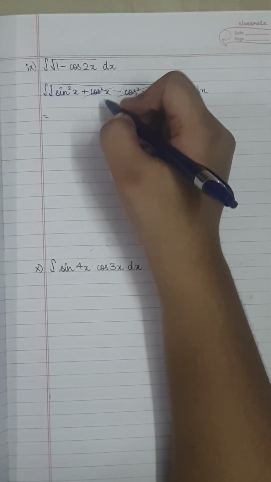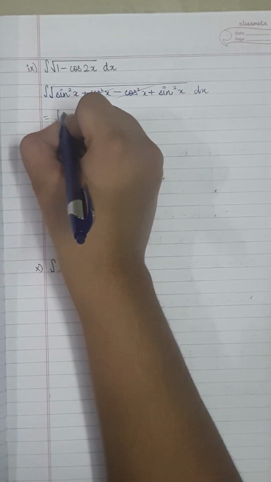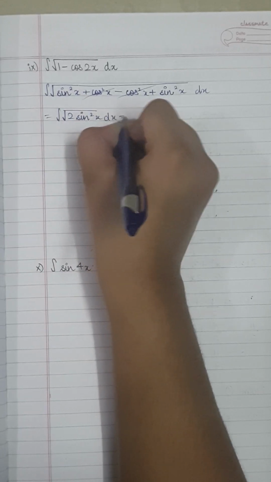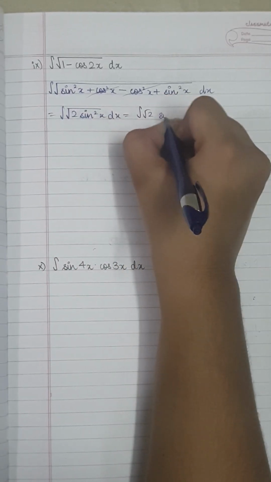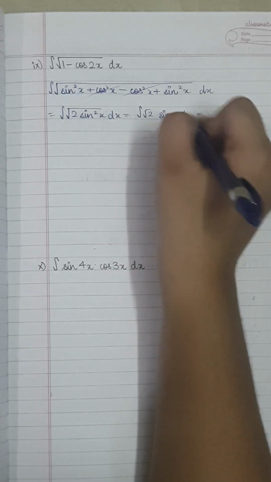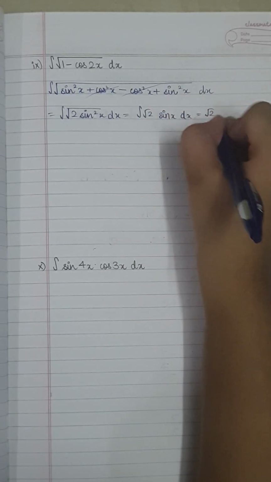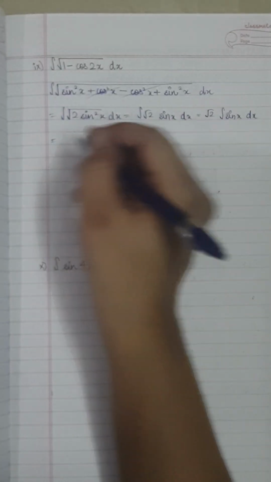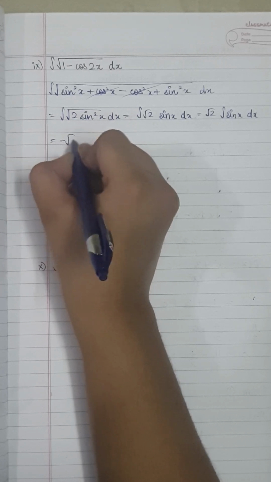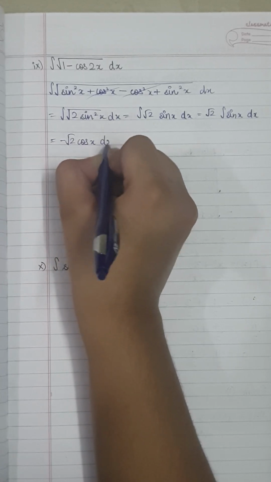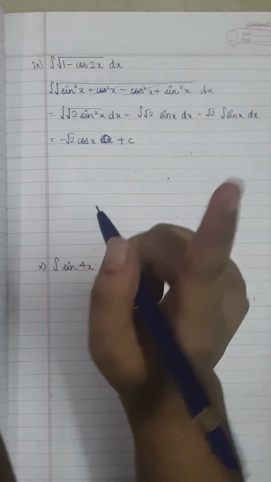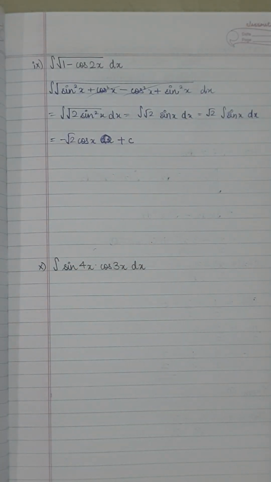So cos square x cancel each other off, and you have 2 sine square x, integral of under root 2 sine square x dx. That can be written as integral of under root 2 sine x dx. Under root 2 moves out, so under root 2 integral of sine x dx. Integral of sine x, like we all know, is minus cos x. So minus root 2 cos x plus c. We already integrated, so no more dx, just a c. That's your answer for question number 9.